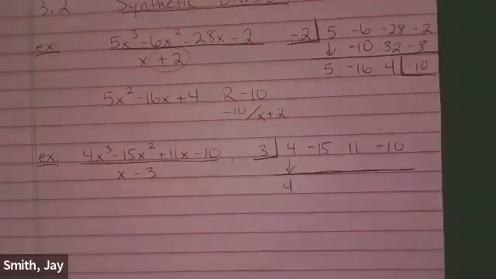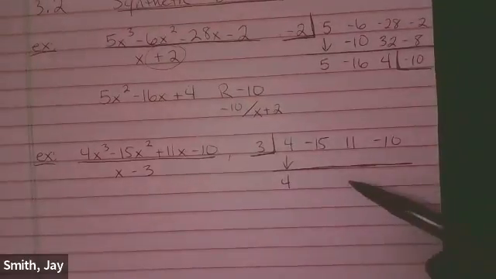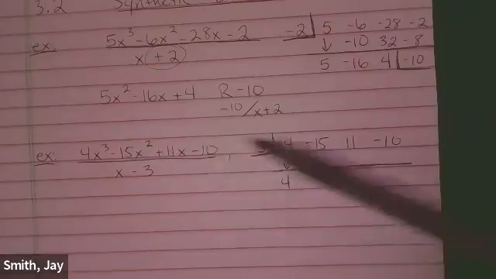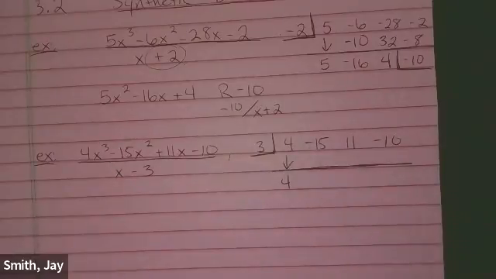So we have 4, -15, positive 11, and a -10. We're going to bring down that first term, keeping in mind that this represents our quotient. Our quotient starts off 1 degree less than our dividend. So our dividend starts with x cubed, our quotient is going to start with x squared.